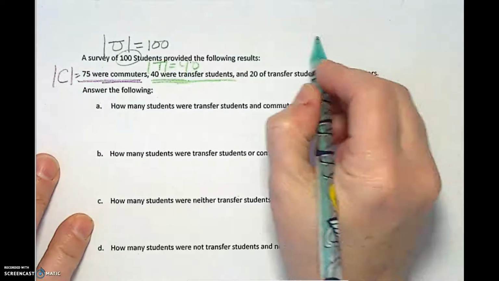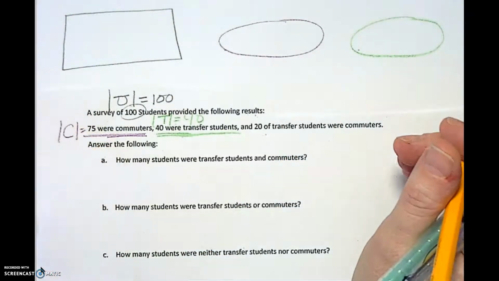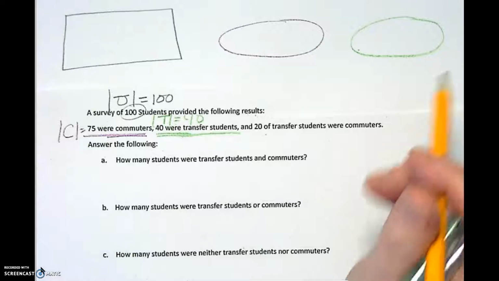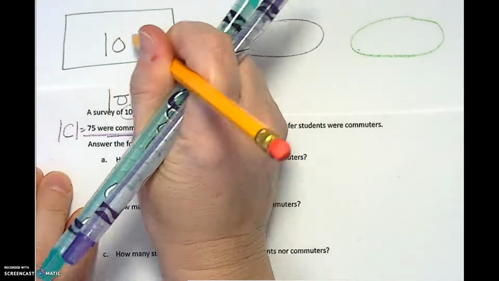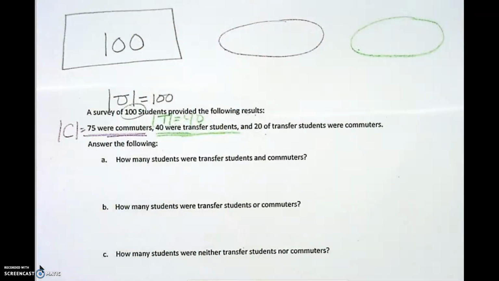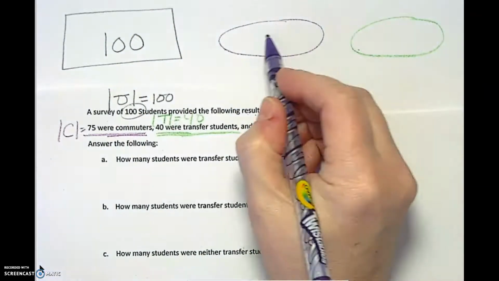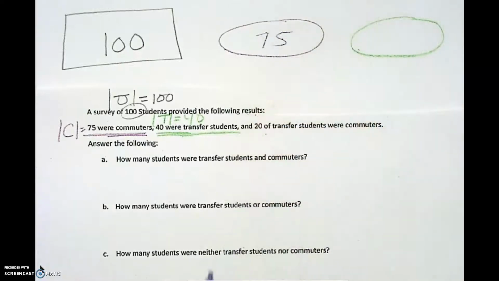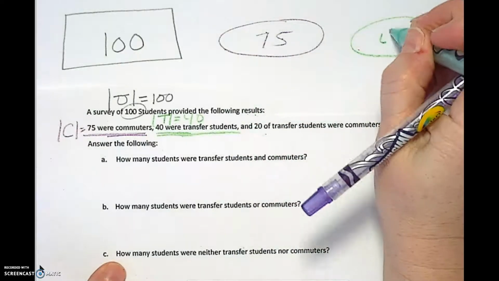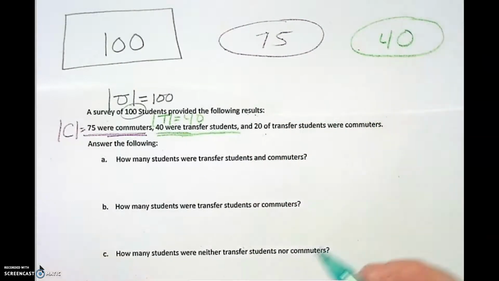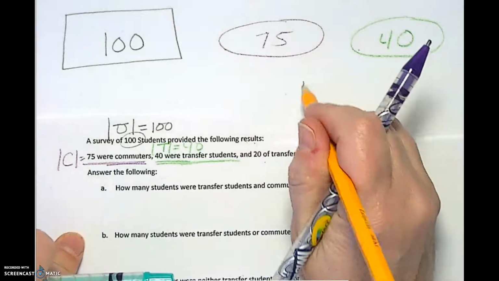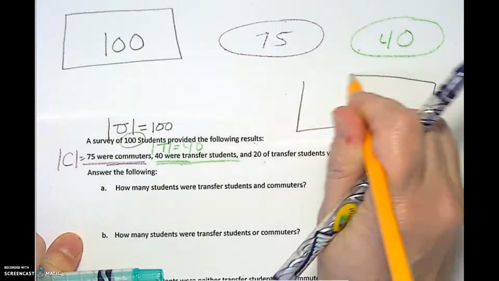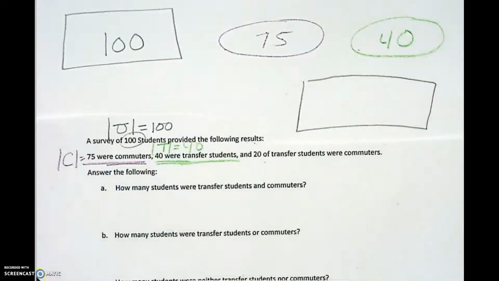So before I actually draw the Venn diagram like you're used to seeing, I like to draw each of the sets separately. So there's 100 students in the universal set. There's 75 students that are commuters, and there are 40 students that are transfer students. So now I'm going to put it all together and hopefully in a meaningful way. I'm not going to put any numbers in it yet, and we're going to figure out which numbers need to go in there first.